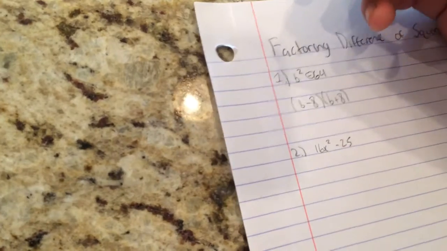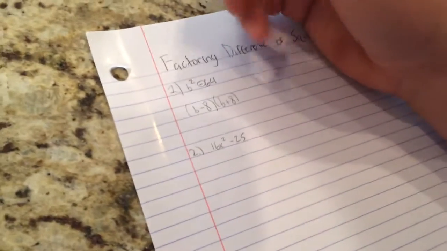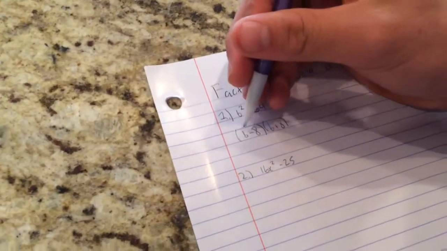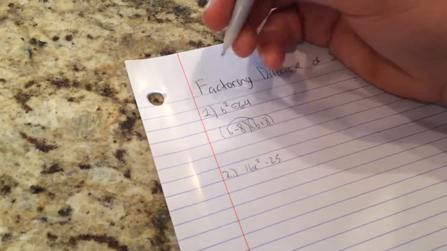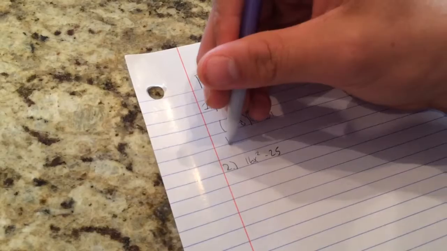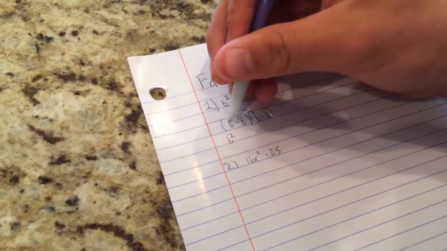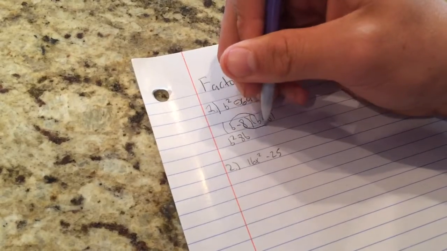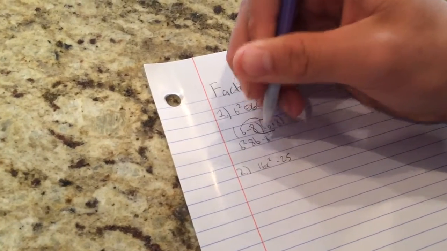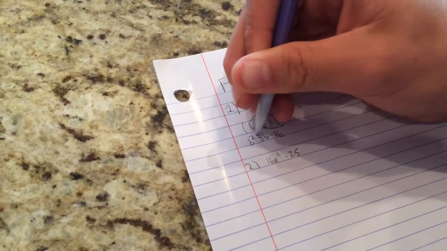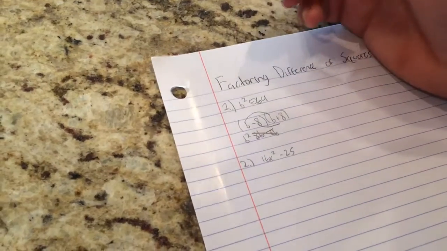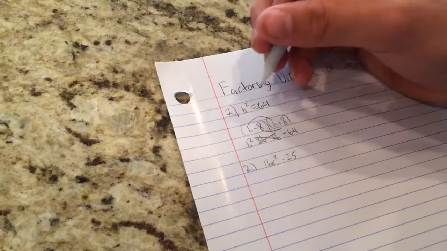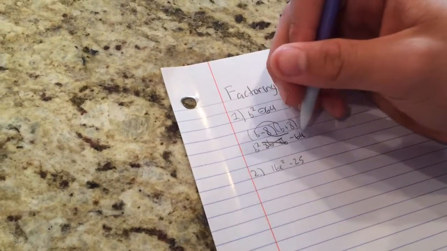And then if you want to check your answer, you can just multiply the binomials and you'll get what you started out with. So let's do that FOIL method, which would be first b times b is b squared. And then you have 8b, and then negative 8b, which cancel each other out, so those don't even really matter. Then negative 8 times 8 is negative 64, so you'd get b squared minus 64.